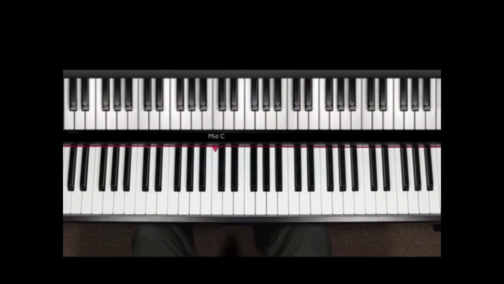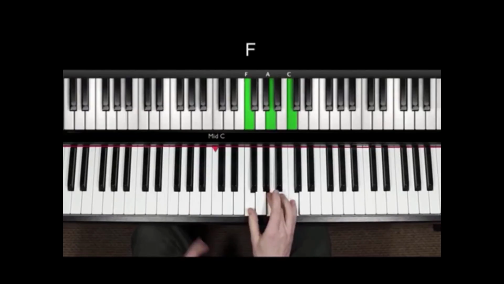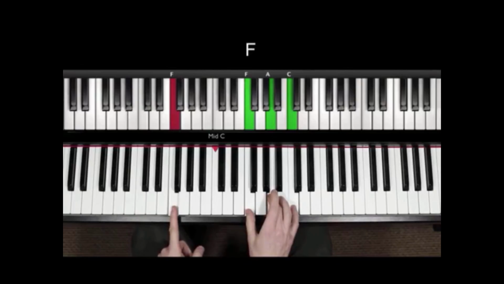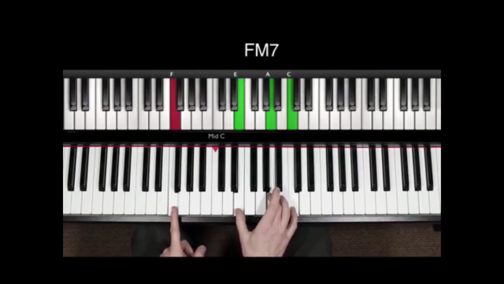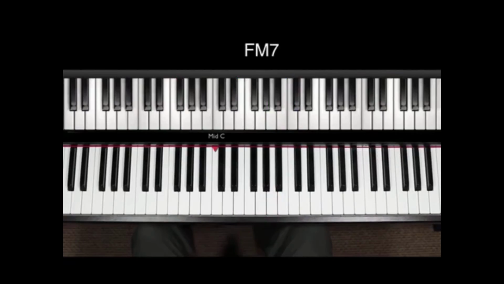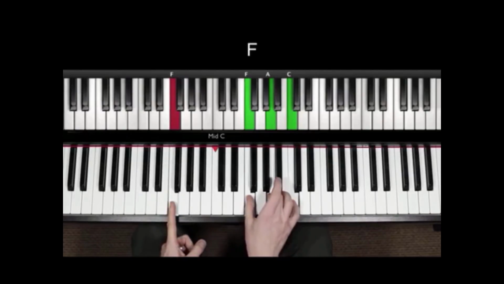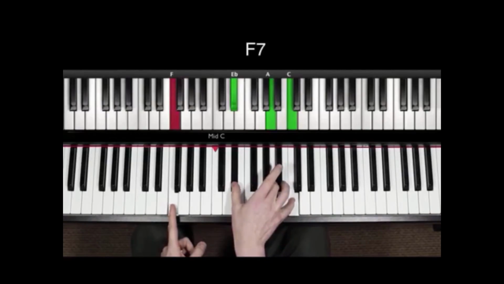Now let's try it with F. So play F in the right hand, F root in the bass. To make a major 7, F major 7, thumb 1 key left in the right hand. That's F major 7. To make F7, play F, both hands, move your thumb 2 keys left. That's F7.